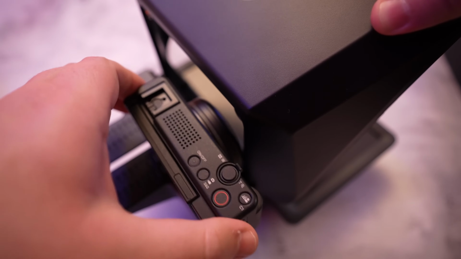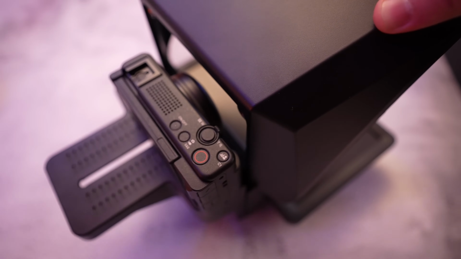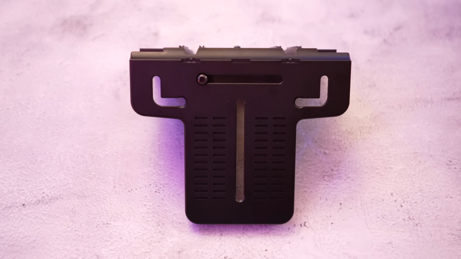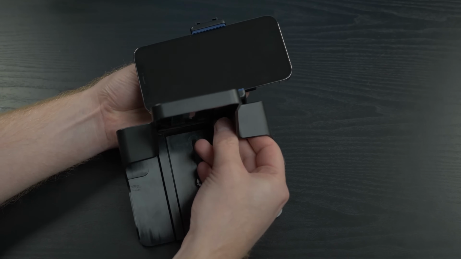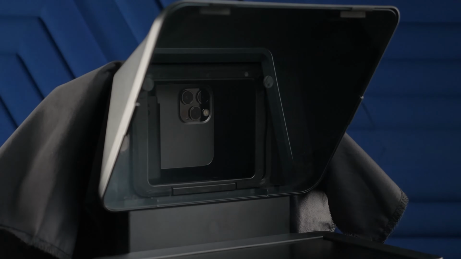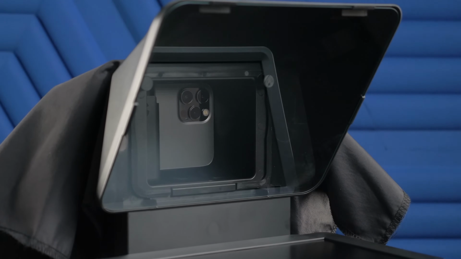So let's say you have a point and shoot camera whose 1/4-inch jack is off center from the lens. We have this small rail up front that lets you shift your camera left and right so you can center your lens. And you also have these wings here with 2 additional rails. These are so you can mount smartphone grips so you can use your smartphone with Prompter. So if you're somebody who uses Epoch Cam, you might find this really useful.